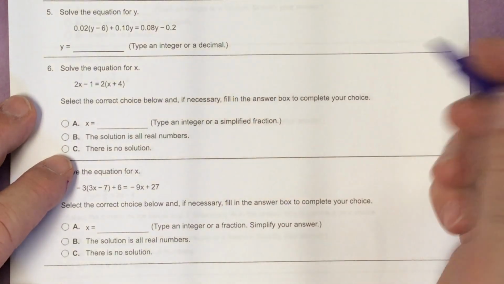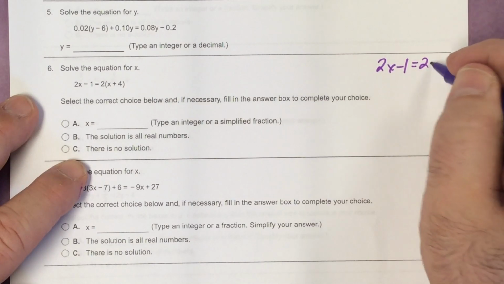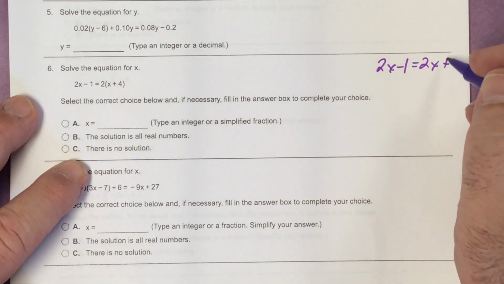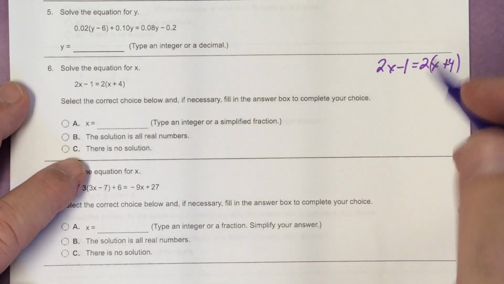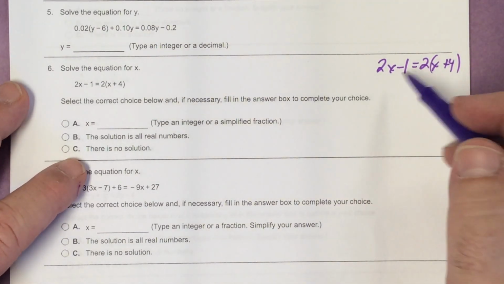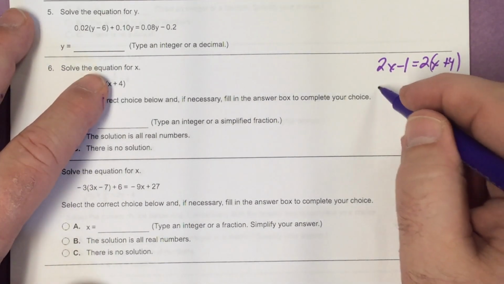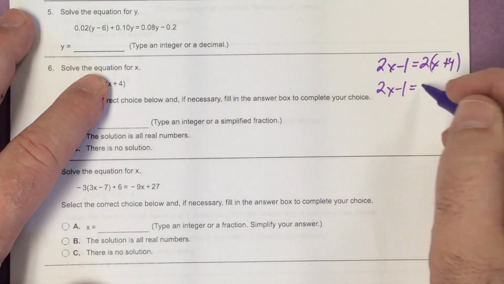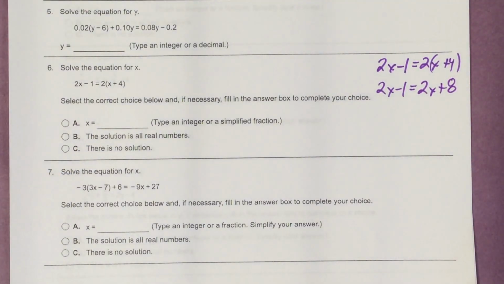So if I have, I'll do the work over here, 2x minus 1 is equal to 2x plus 2 times x plus 4. Let's get this down here. So if I have 2x minus 1 equals 2 times the quantity x plus 4, I'll rewrite this as 2x plus 8. So now you have 2x minus 1 equals 2x plus 8.